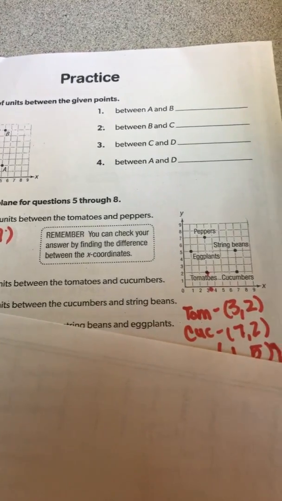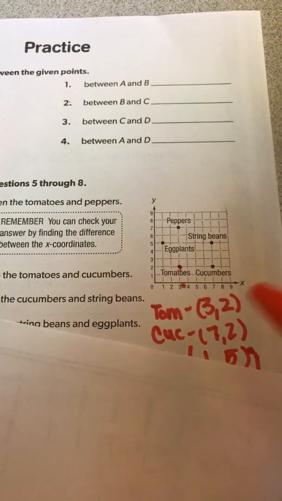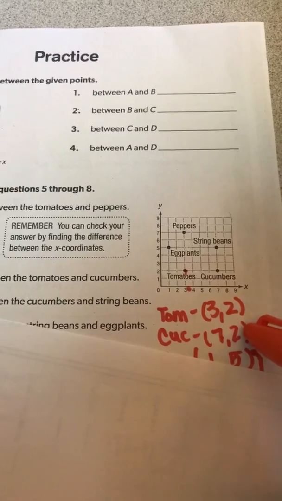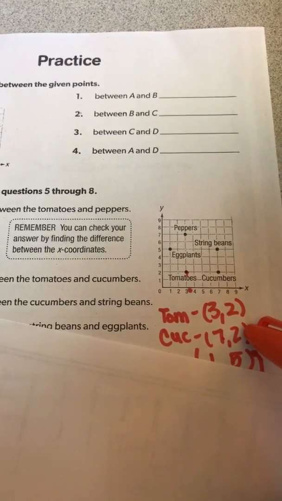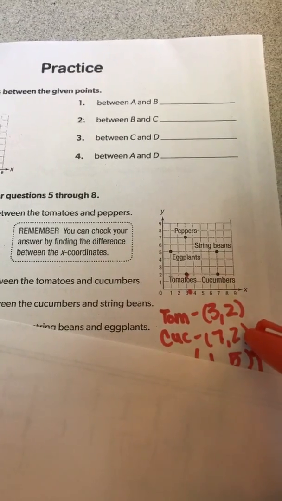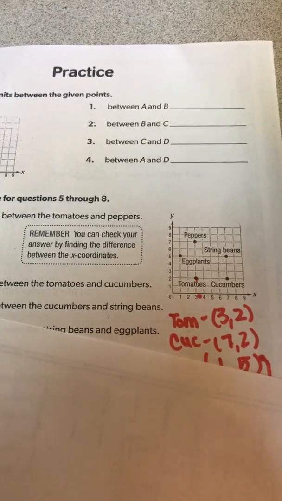So what if I am looking at the tomatoes and the cucumbers? So here's my tomatoes, 3, 2. My cucumbers is 7, 2. So what would be the difference in the units between my cucumbers and my tomatoes?